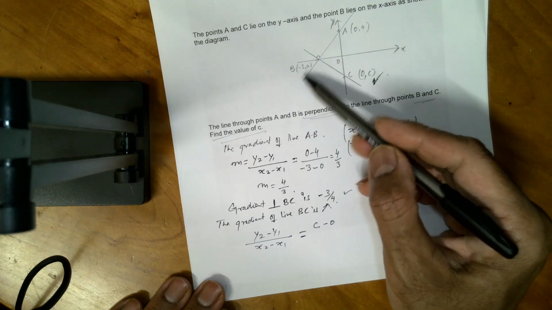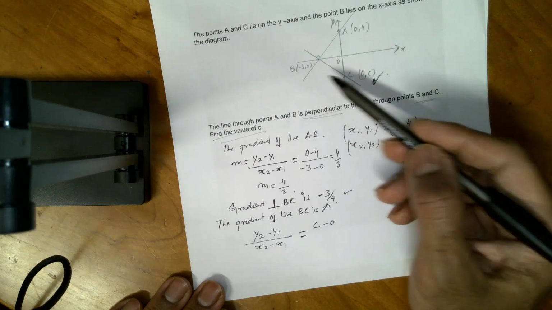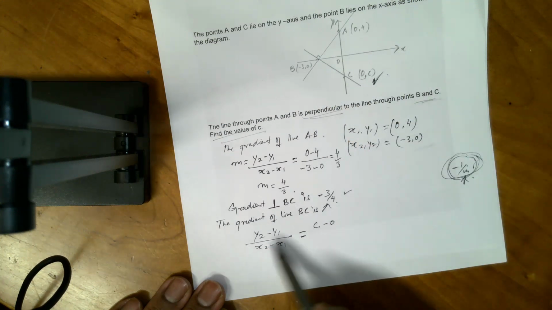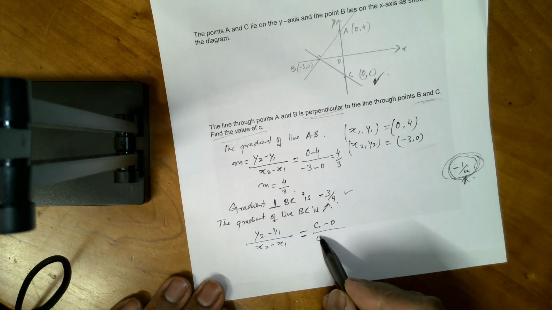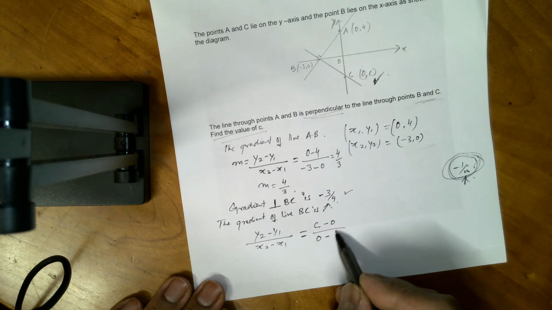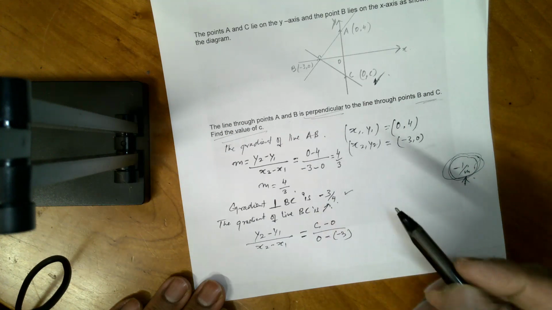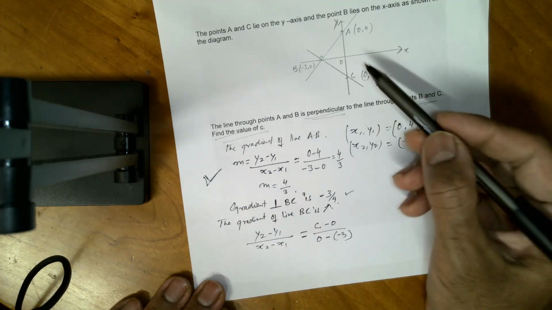So you understand what I'm trying to say? When you compare this, you write C minus 0, and then 0 minus minus 3, exactly the same as what we did here for line AB.